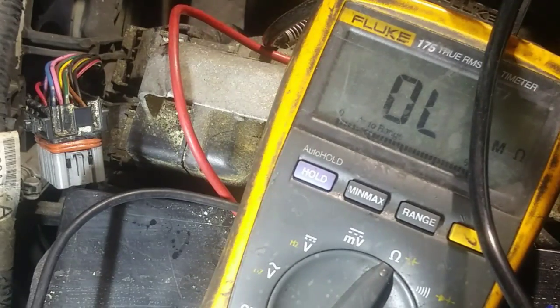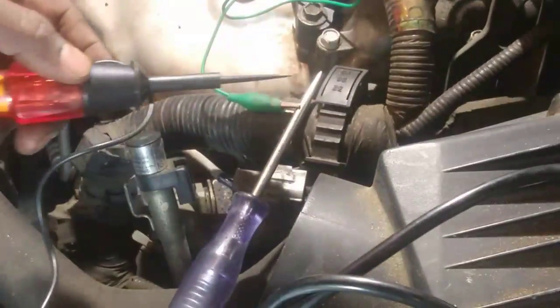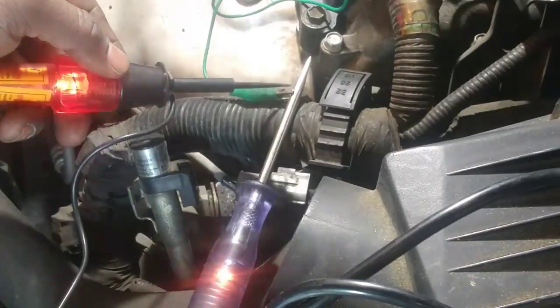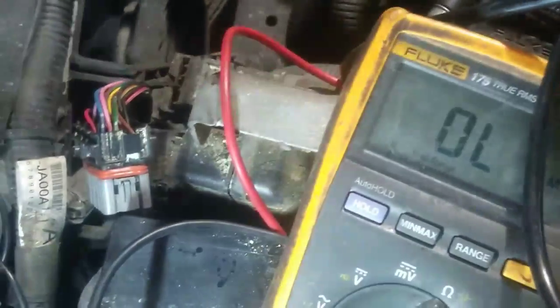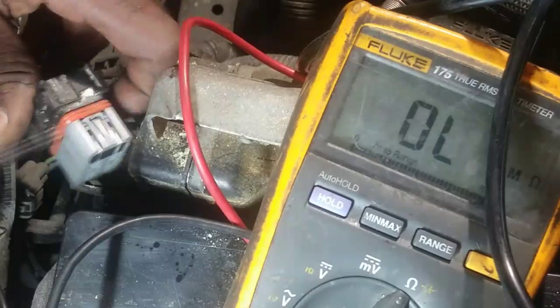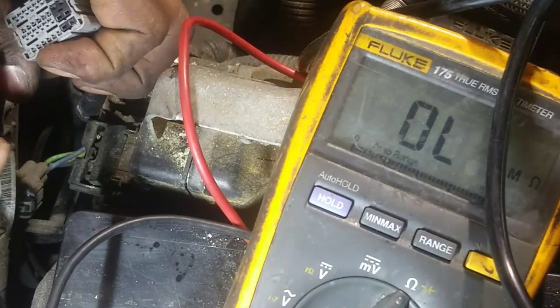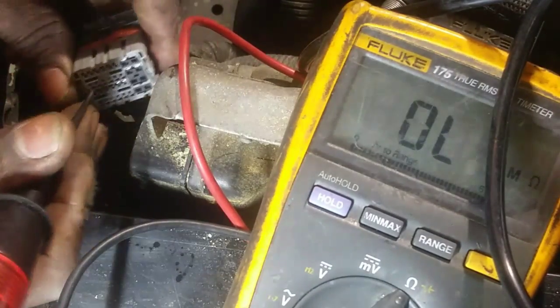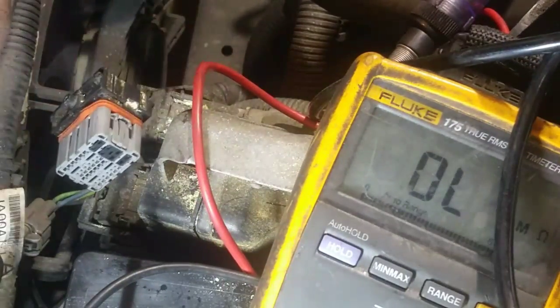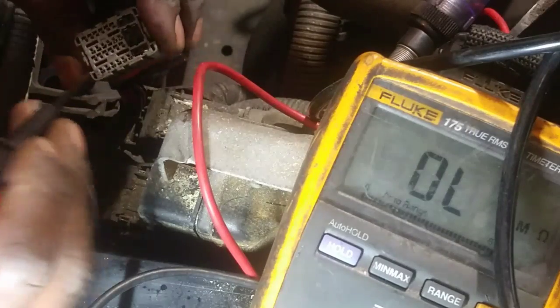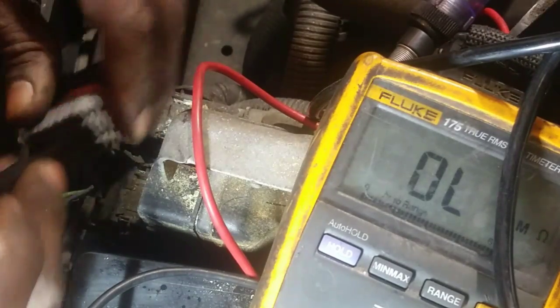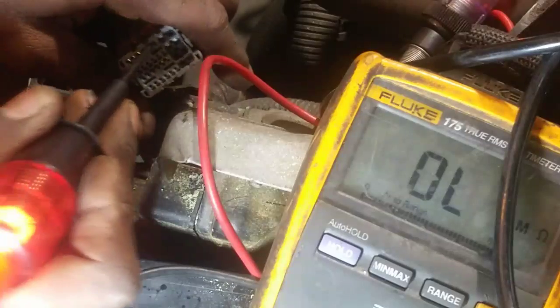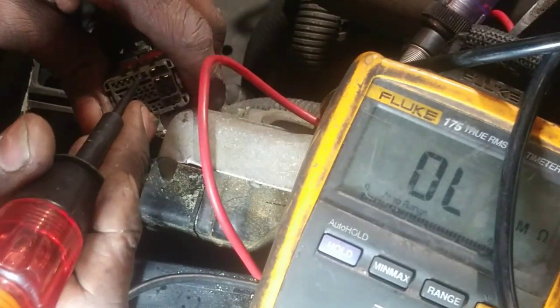take my other test light here, go to ground. So theoretically, when I find the appropriate one, it should illuminate. So it's not going to be bright, but it's safe. I know it's a dark colored wire. This is a short, long-winded way of finding where you need to go. Alright, so it lit up. So this is my wire.